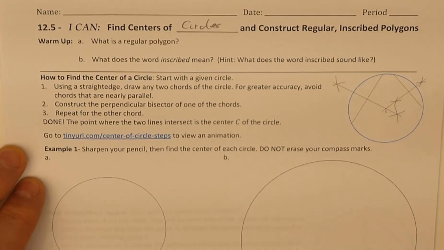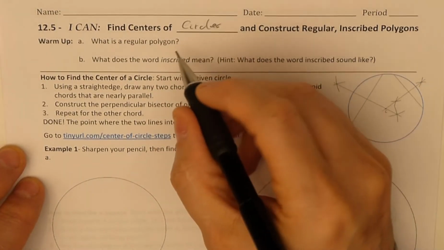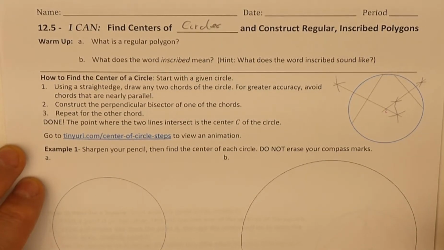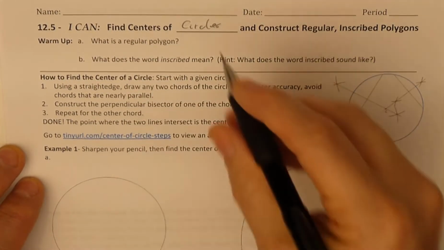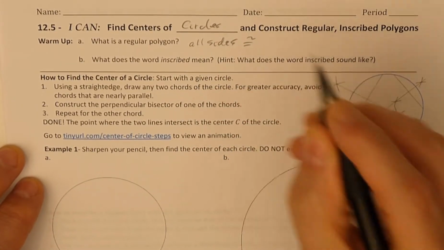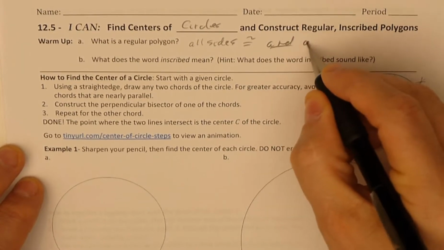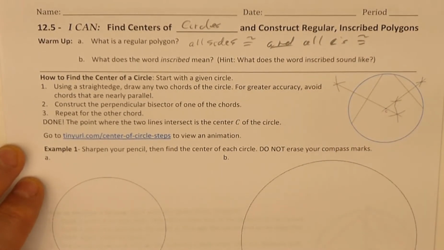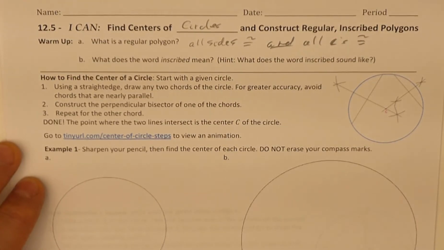Well, if you remember from a little bit of geometry, a polygon is a multi-sided figure. It's got to have at least 3 sides. So we start with triangles and then quadrilaterals and so forth. And if it's regular, what that means is all sides are congruent and all angles are congruent. Okay?